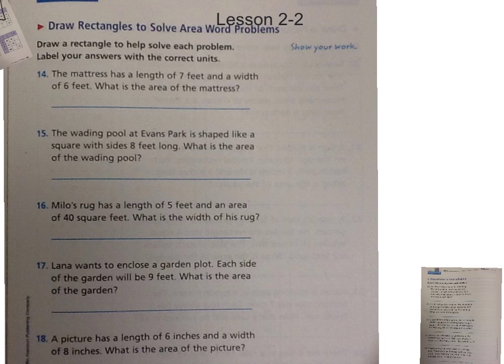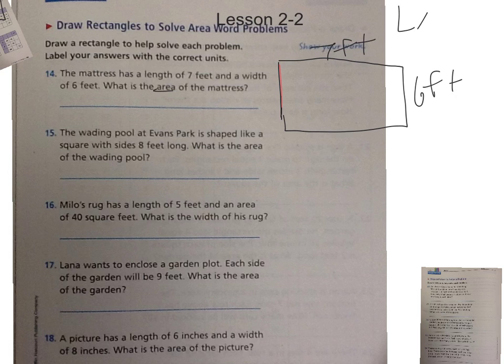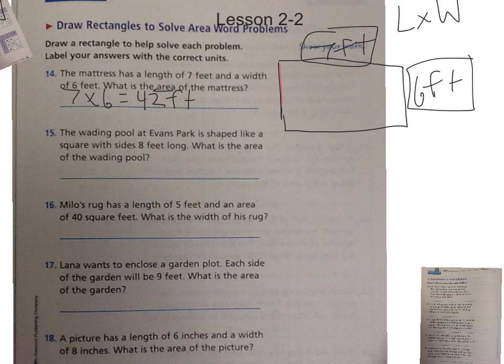The mattress has a length of 7 feet. Okay, 7 feet. It has a width of 6 feet. What is the area of the mattress? You know area is length times the width. So if our length is 7 feet and our width is 6 feet, it's 7 times 6 equals 42. And then that's feet squared.